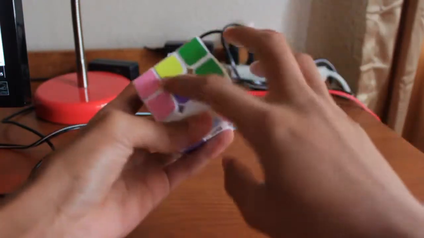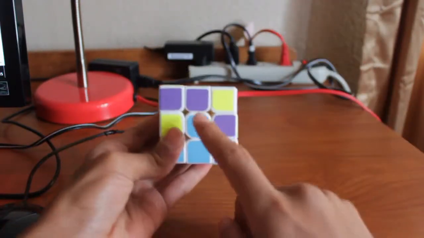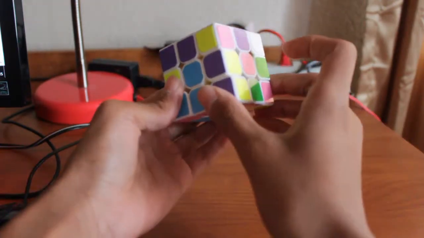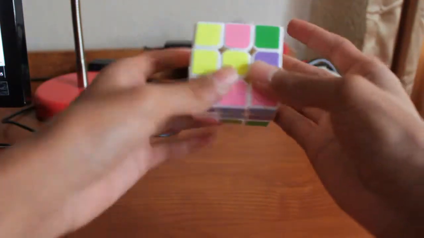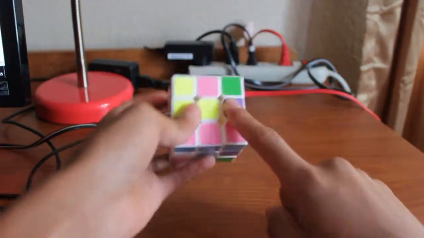The centers never change. So you see how I have blue in front, then on top I have yellow, bottom is white, right is purple. Left is pink. No matter how I scramble it, those things will always be right where they're supposed to be. White across from yellow, pink across from purple. Granted, they're all upside down, but I can just rotate the cube, and there you go. You have the same things. So centers never ever change.